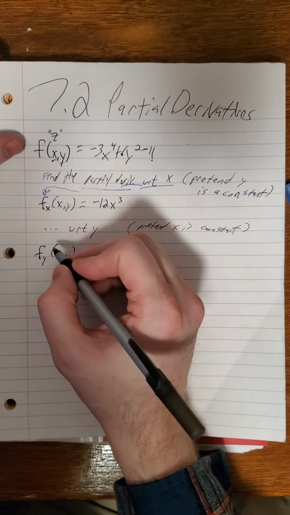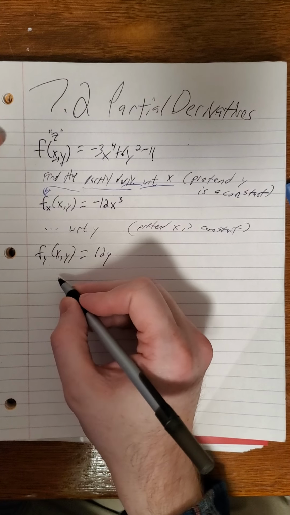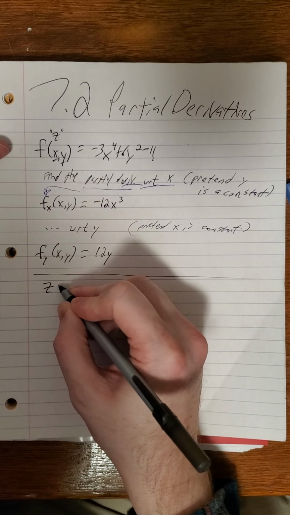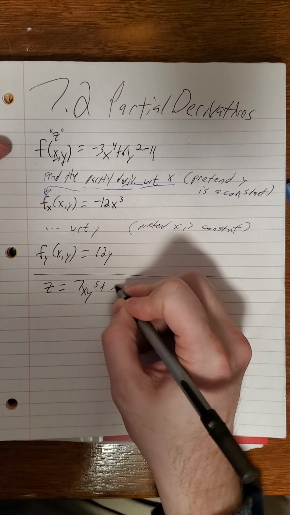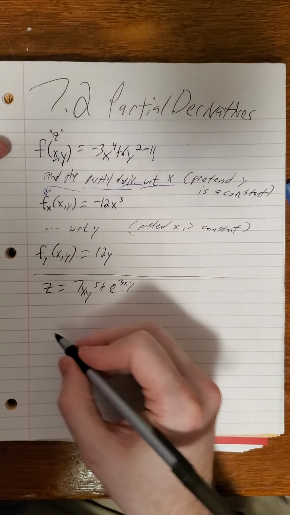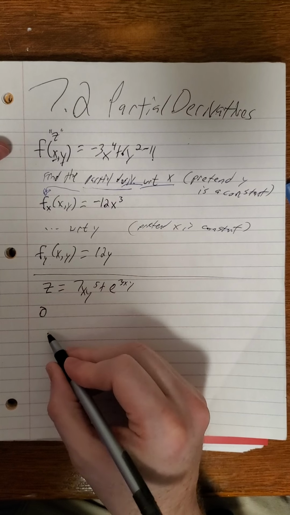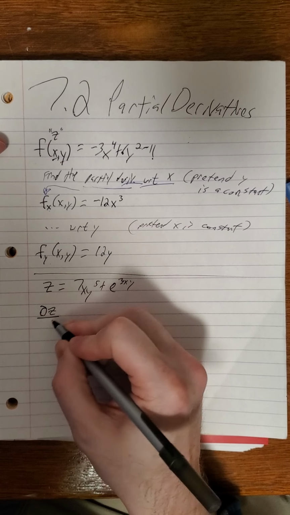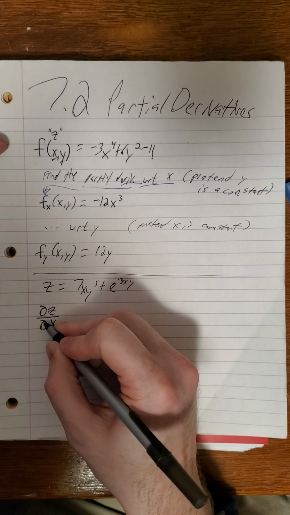So next, we'll look at some of the other notation. Again, I had mentioned that z is sometimes used as our third variable. So if they tell us that z is equal to 7xy to the fifth plus e to the 3xy power, if they ask for, here's another notation, partial derivative of z with respect to the variable, let's do this one with x.